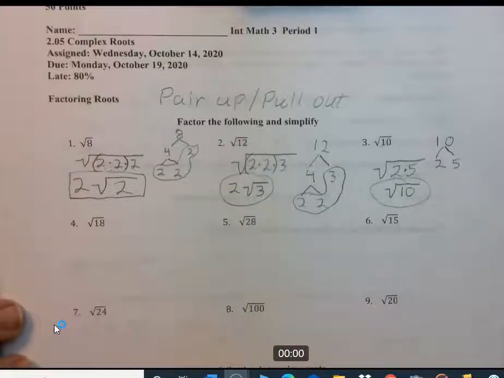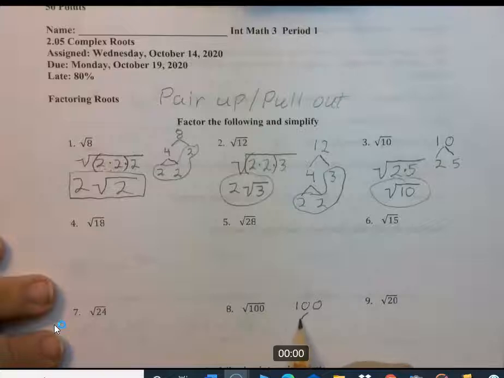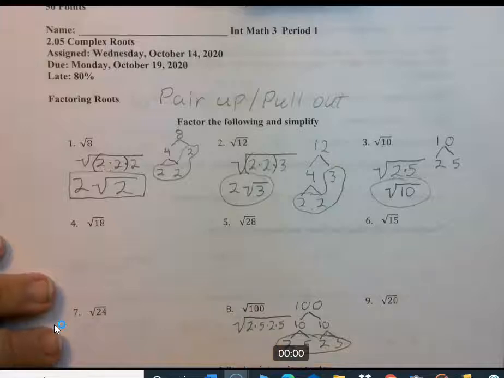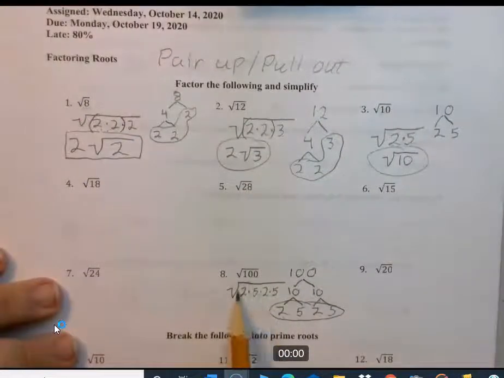There's 9 in all. How about 100? Well, looking at it, you already know the square root of 100 is 10, but let's go ahead and do it this way. So I have 10 times 10. Okay, 2, 5, 2, 5, those are all prime numbers. And these 2's here can be paired up.